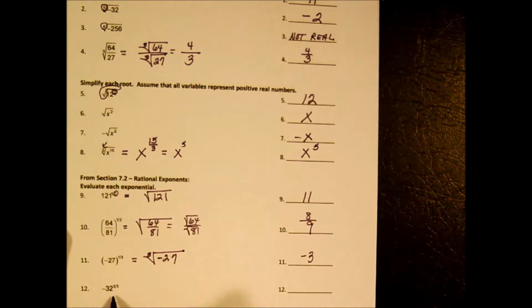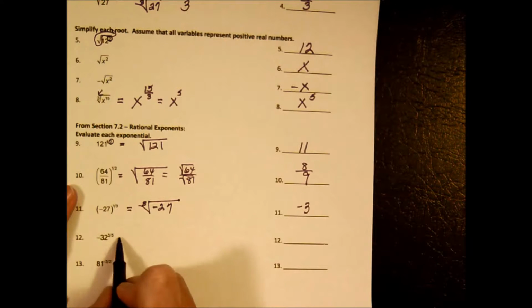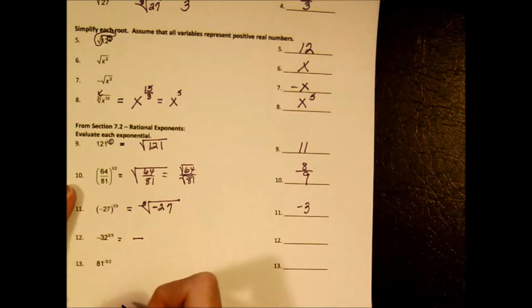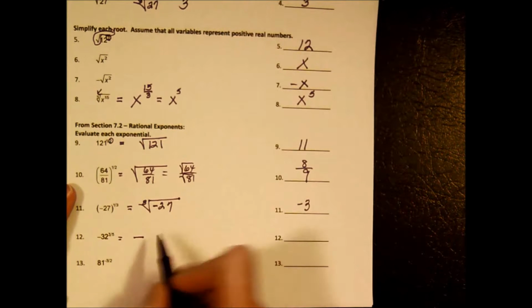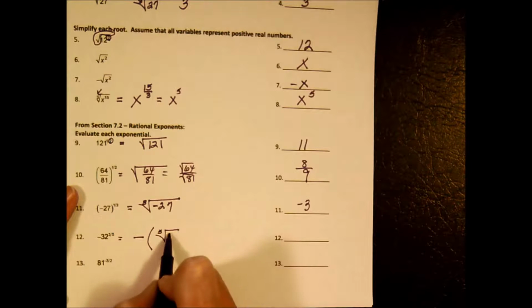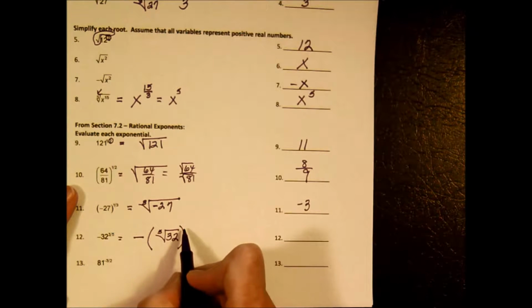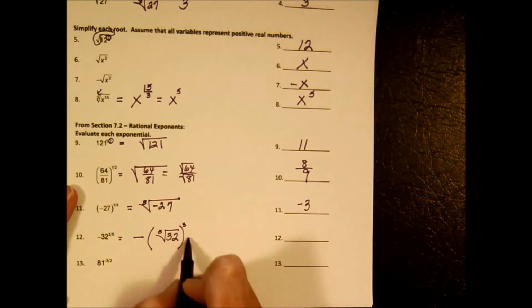Here notice that the negative is not in parentheses, so that is not included in what you are taking the root of. So what we want is the negative of, and you've got to be really careful here with how you write this. We want the negative of, then we want the fifth root of 32, and then we are going to raise that to the third power.